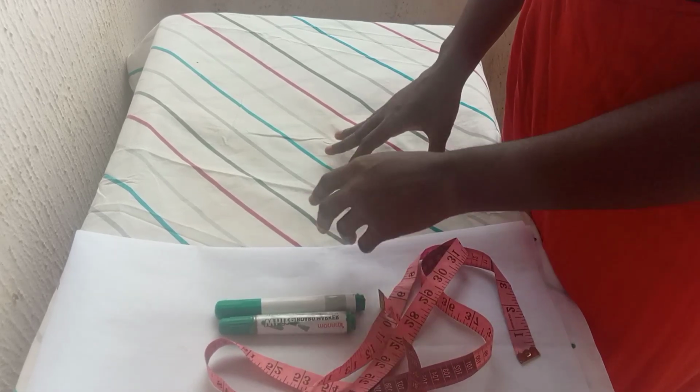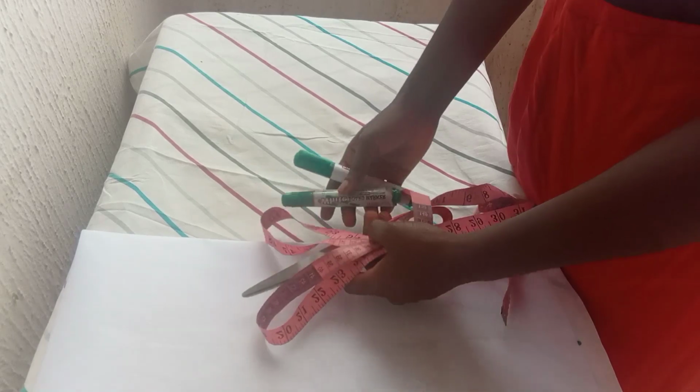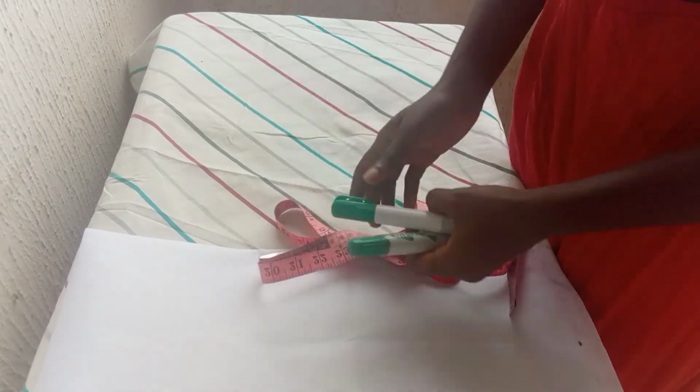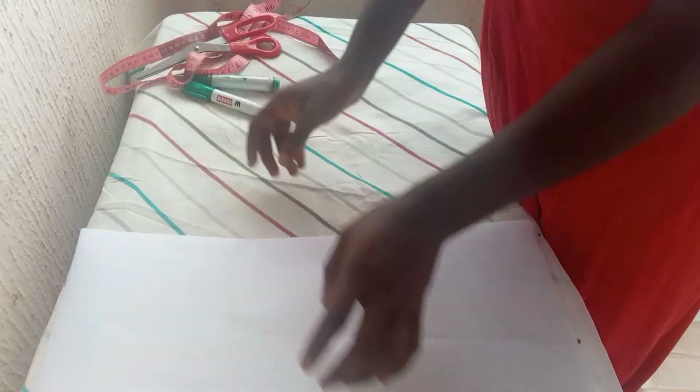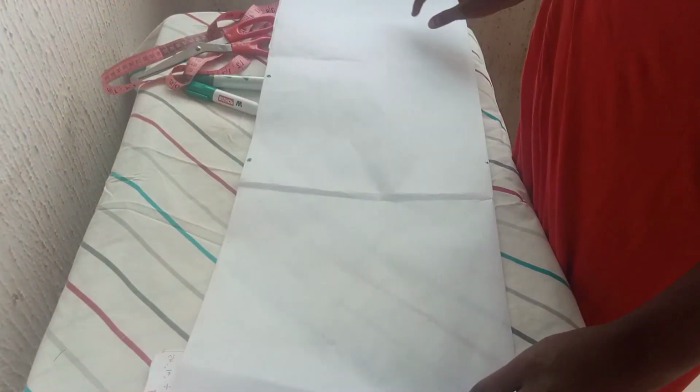Let's start right away. As you can see, here are the materials. We have our marker, we have our scissors, and we have our tape rule. So as usual, I already got my measurements, and that's what I'll be working with for today's tutorial. So this is my material, as you can see.